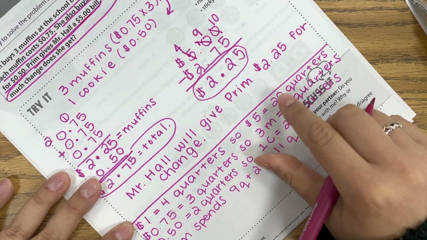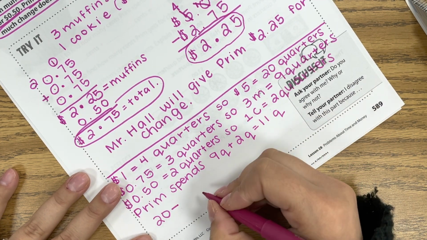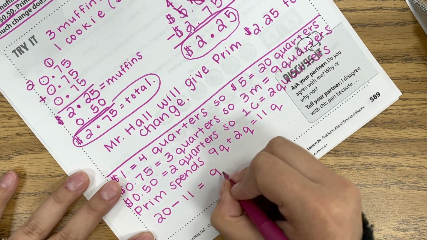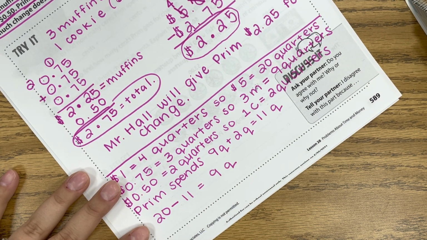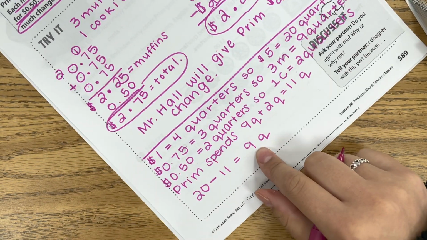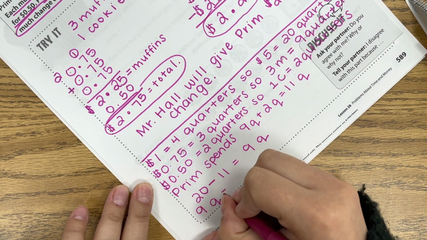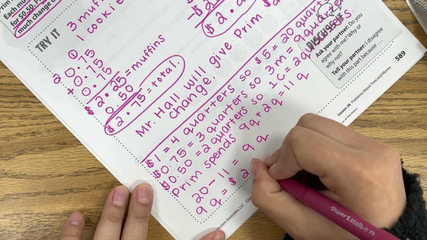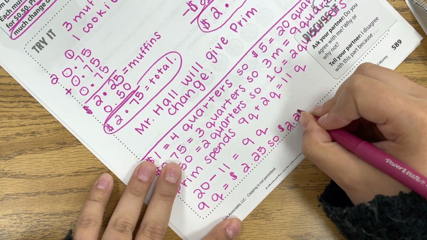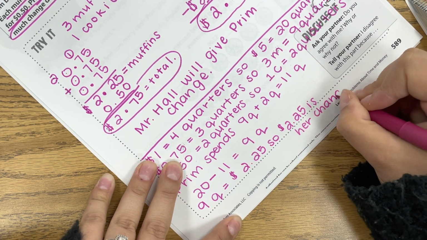20 quarters, which is the total number of quarters she technically gave Mr. Hall, minus 11 quarters that she's spending is equal to 9 quarters. Now, we already know that $1 is worth 4 quarters. That means 9 quarters is equal to $2.25. So $2.25 is her change. So this is just a way to go about it by converting everything into quarters, okay?